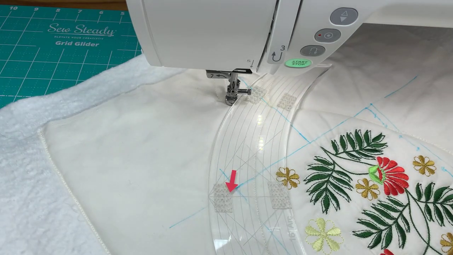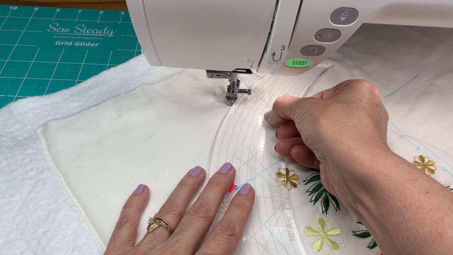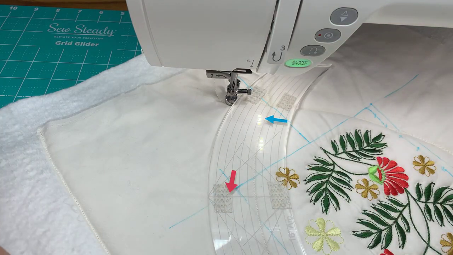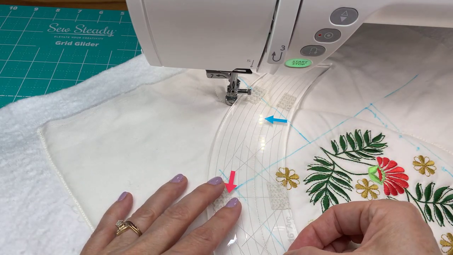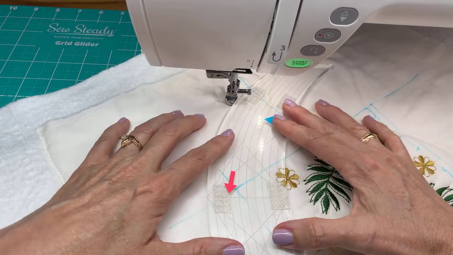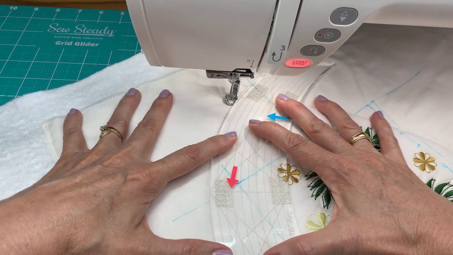And I'm going to put those arrow stickers on too because I know myself, I will lose track of where I am, of what line I'm using. So we're using this line right there, and follow it around and this line right there. Okay, so now we can just sew across. We're just trying to create a channel.